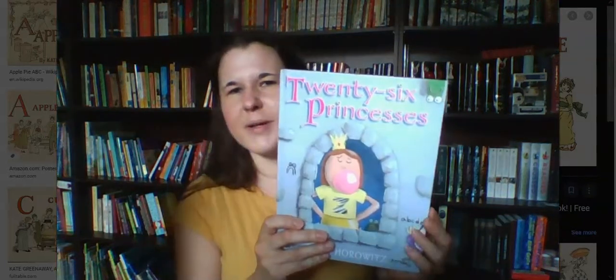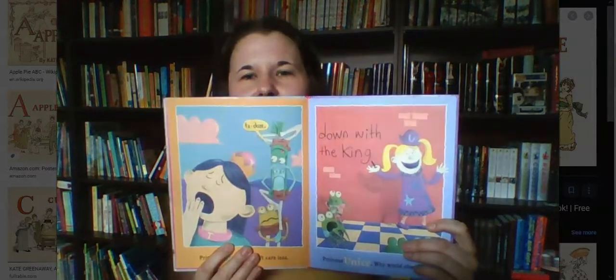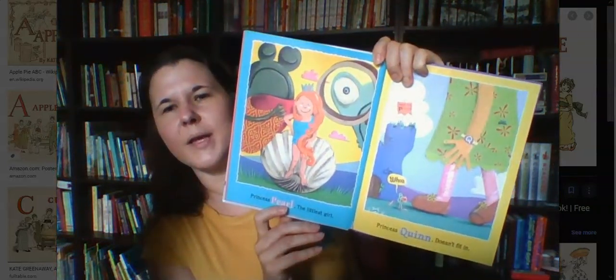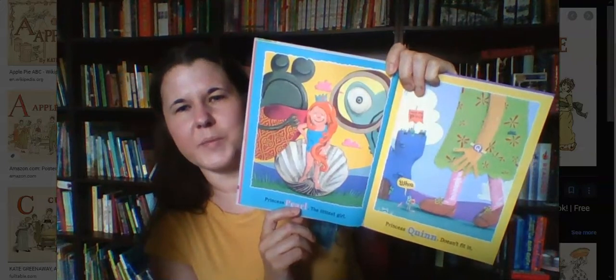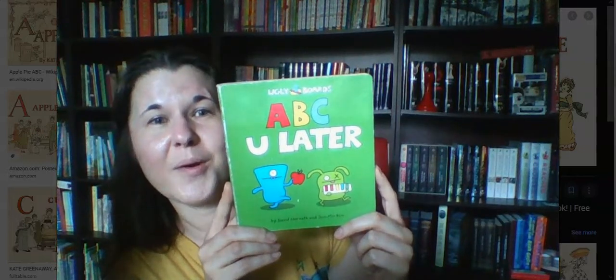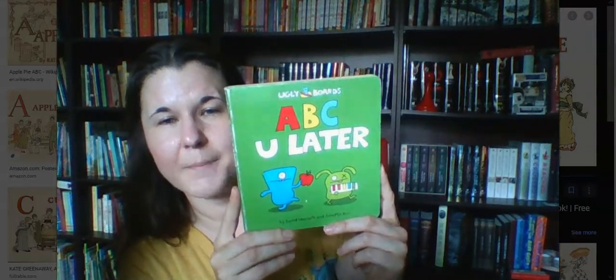This is like a girly alphabet book that I found, the 26 Princesses. And so like each letter, 26 letters, each letter is a different princess, right? And they interact and they're each named a letter from the alphabet. Pearl and Quinn and then there's like a description of them that rhymes. So that one's kind of neat if you have like a girly. I also have the ABCU Later with the Ugly Dolls. There was an Ugly Dolls movie a couple years ago with them, but the Ugly Dolls have been putting out books for a long time. And this one's really funny. This one's more for like I think the adults would enjoy it.